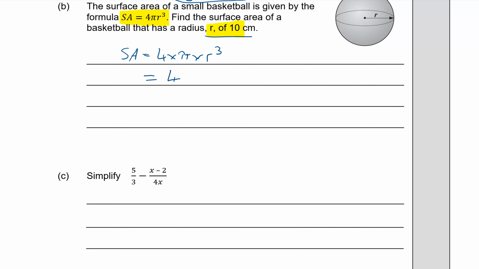So I'm just going to substitute r equals 10. 4 times pi times 10 cubed. 10 cubed is 1,000. 4 times 1,000 is 4,000. So the final answer is 4,000 pi. Leave pi as pi. Don't turn pi into some decimal. Just like you're allowed fractions in the final answer, you're allowed pi in the final answer. So that is the final answer. The surface area is 4,000 pi. Done.